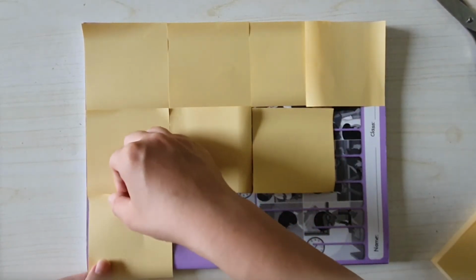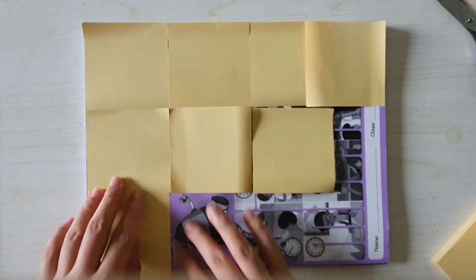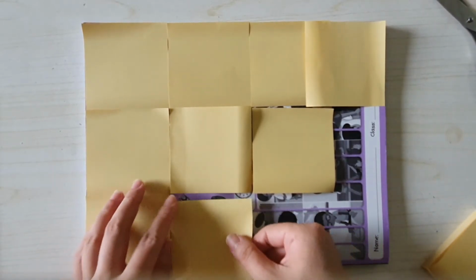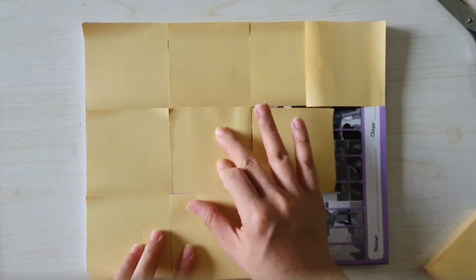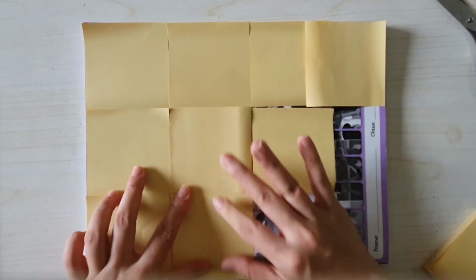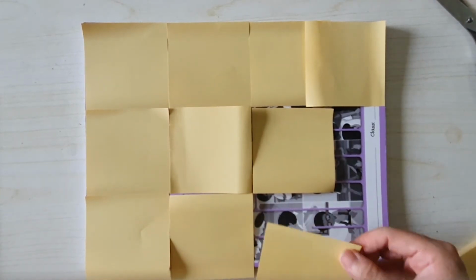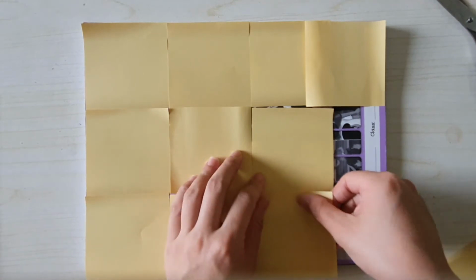So that's not very fair. But this is sticking out, so that's not very accurate either. But let's just try our best to make it as close as possible, as accurate as I can using these post-it squares.